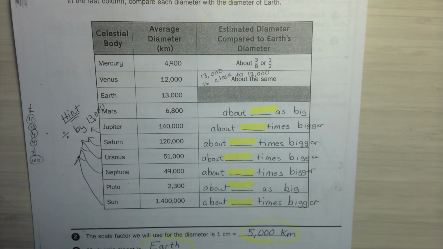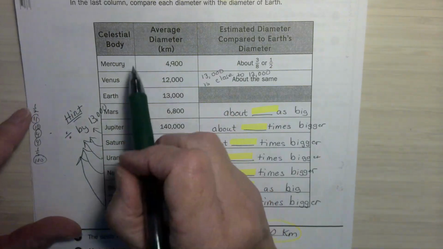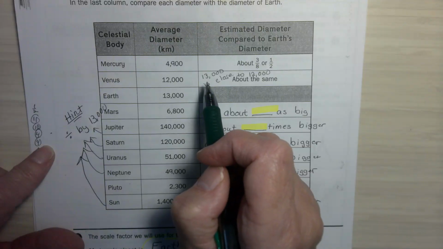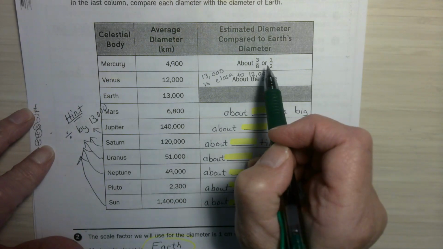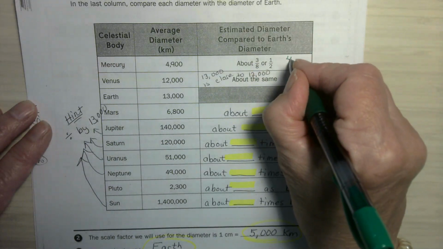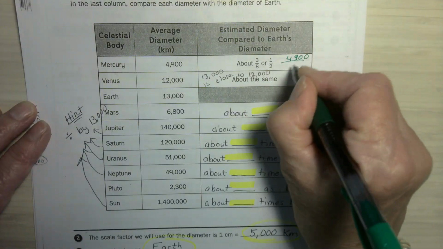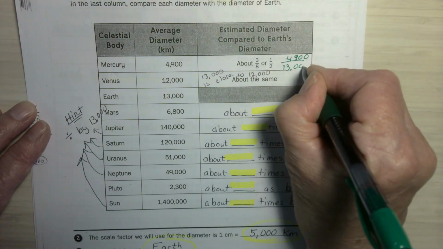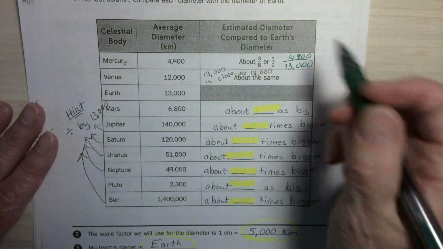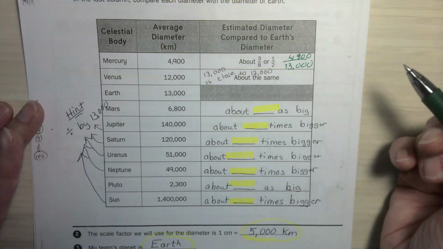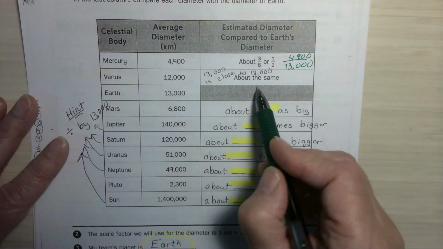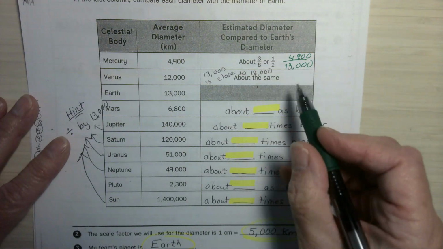All right. So 4,900 over 13,000 is about 3/8 or a half. How did they get that? You have 4,900 over 13,000. Now, if you had that, it would be fine. You don't have to simplify it, but they simplified it and gave it an approximation. Here, they said it's about the same. Why?